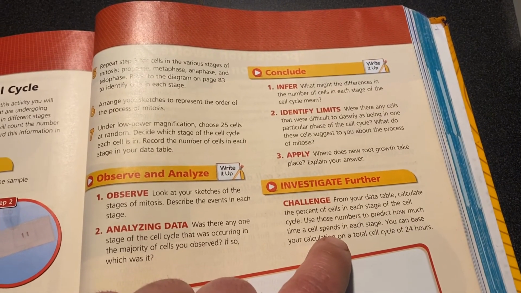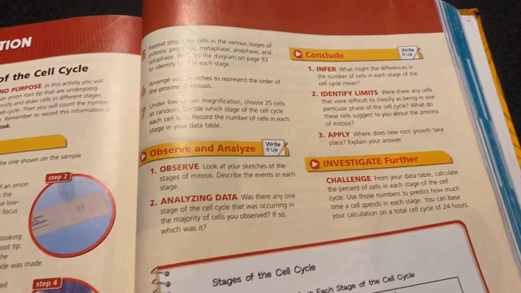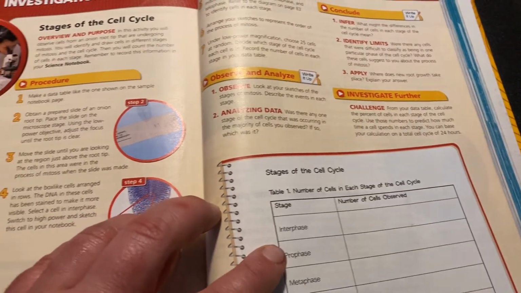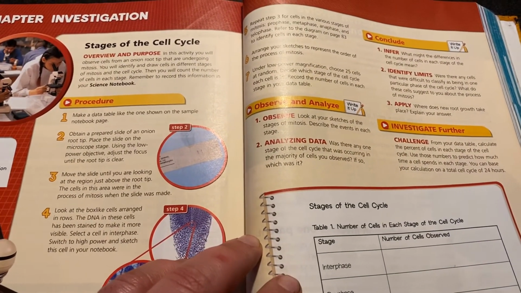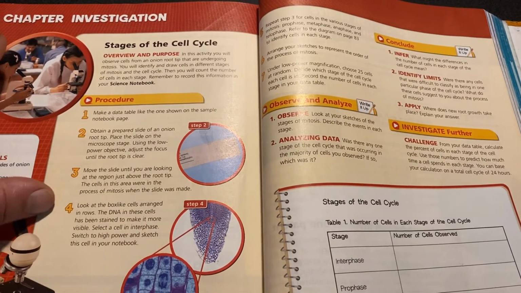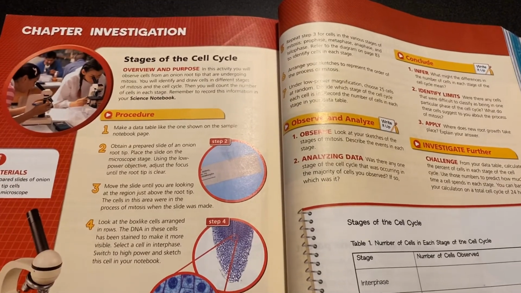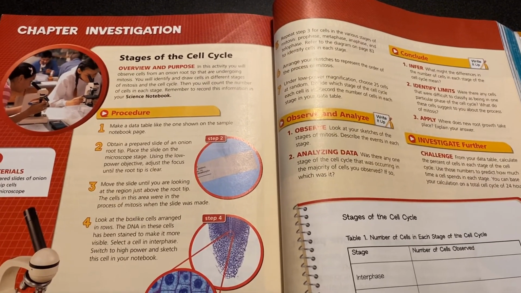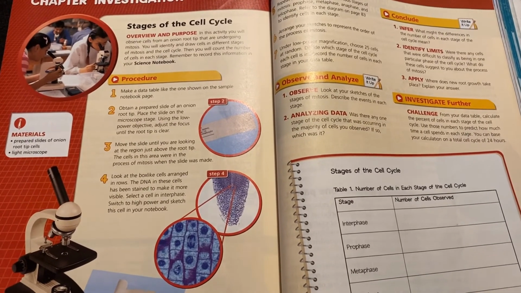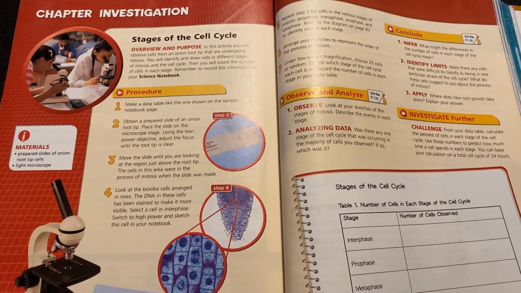Once you're done with those 6, you can take a picture of your notebook, or you could have put this on a Google Doc, attach that picture or Google Doc to your assignment, and you're all done with week 26. So attach that to week 26 and click turn in, and good job. You're done with the chapter investigation for chapter 3, and you're all done with week 26. Good job.